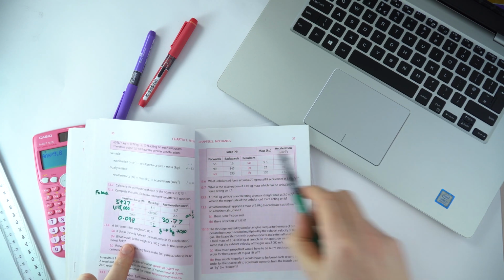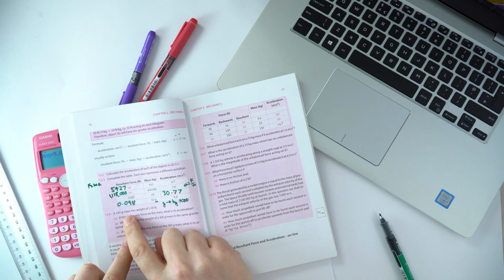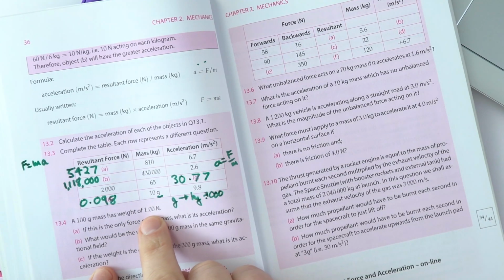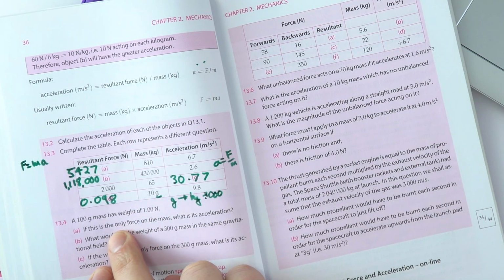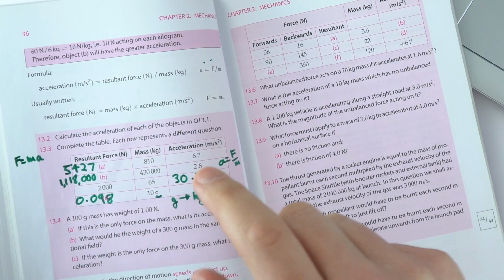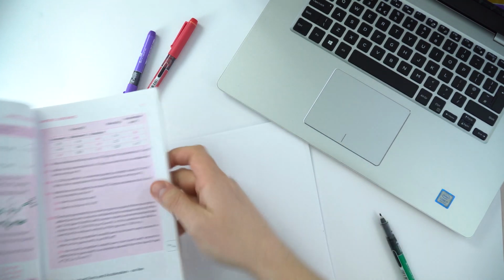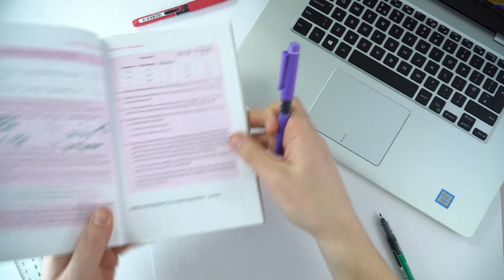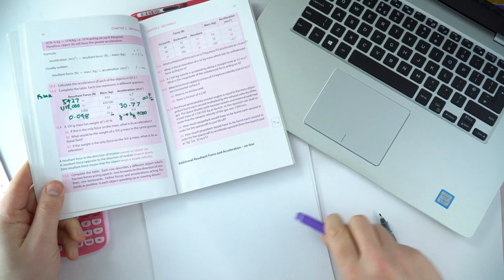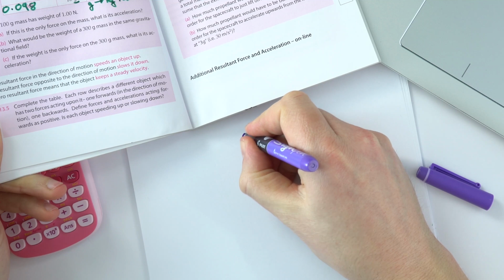Okay, so moving on to question 13.4. So a 100 gram mass has a weight of 1.00 newtons. If this is the only force on the mass, what is its acceleration? So this was quite difficult because it's just words, there's no diagram. So the first thing that I'm going to do is just draw a diagram to represent that. So this is my 100 gram mass.